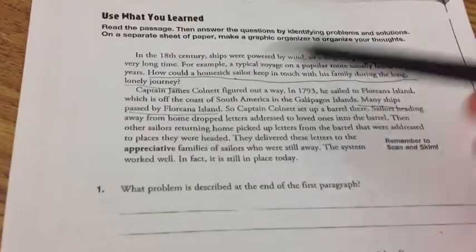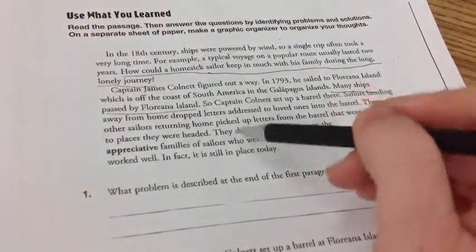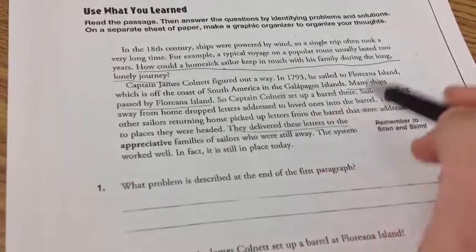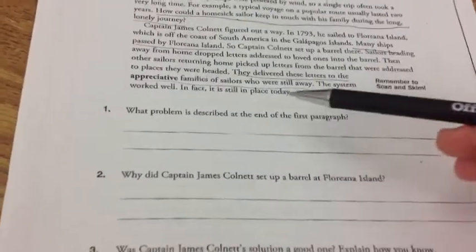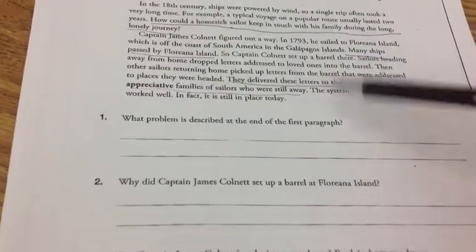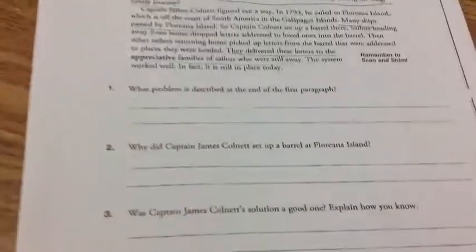This is your answer, okay? They delivered the letters to appreciative families. Okay, that's how Captain James Colnett solved this problem. Go ahead and use this information to answer this question number 2 in a complete sentence.